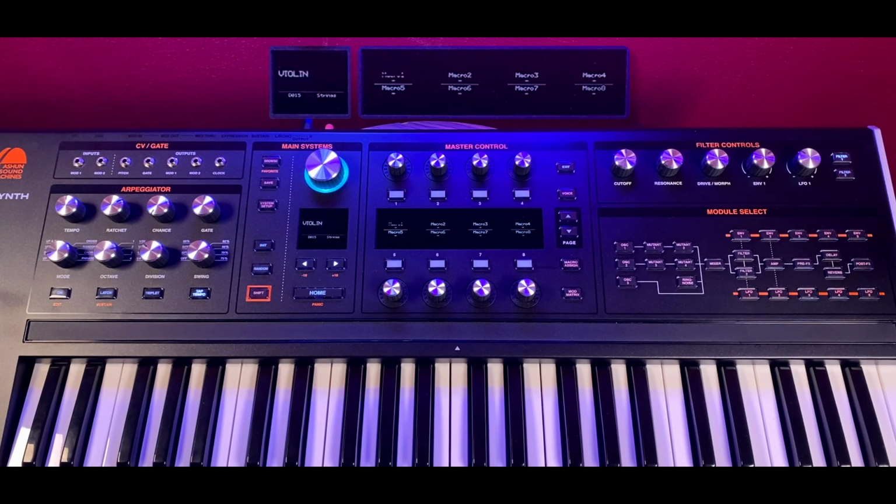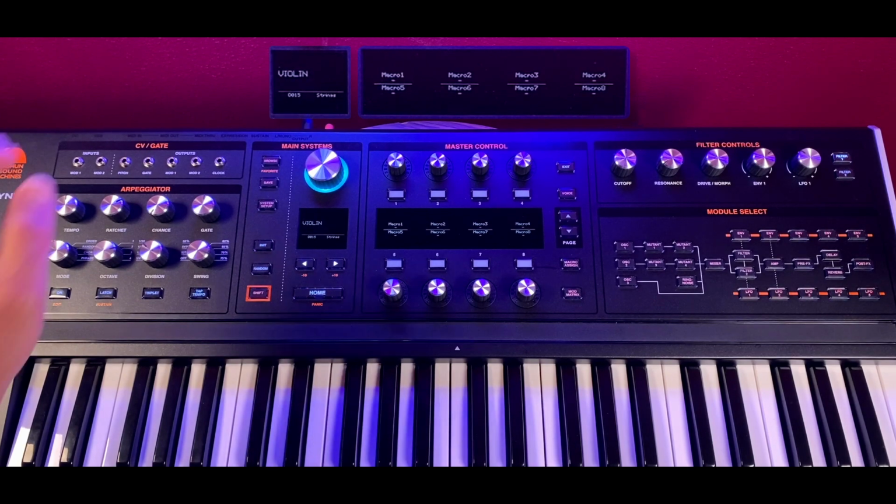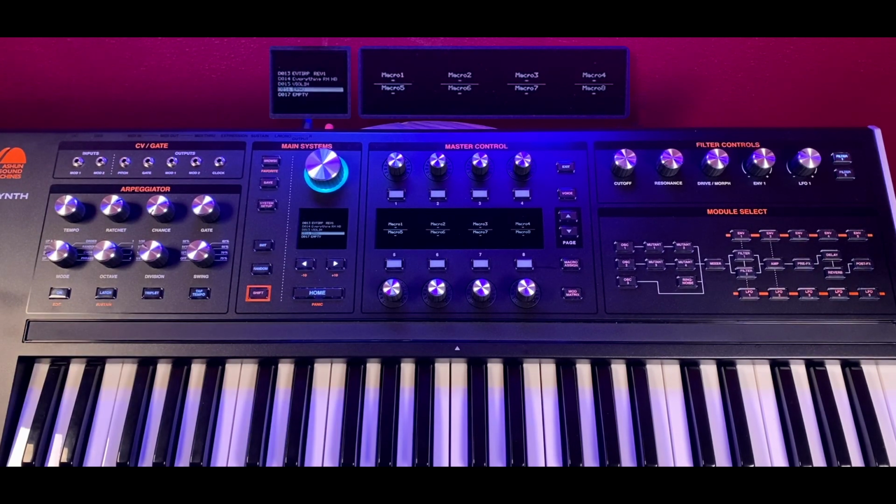Today I want to walk you through an experiment, a patch that I designed to serve as a base for other sounds. And as you probably know from the title of this video, I went on an adventure to try to model a violin on the Hydrasynth. To be very honest with you, my first goal was actually to model an erhu instrument, but I'm not completely happy with my results.